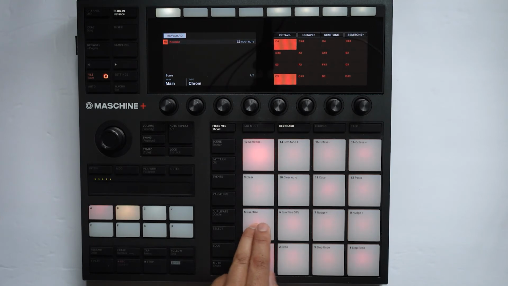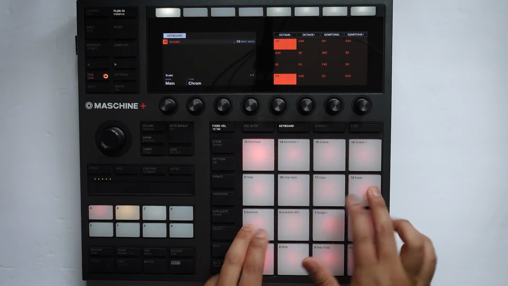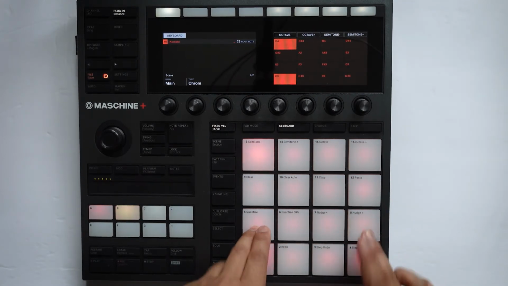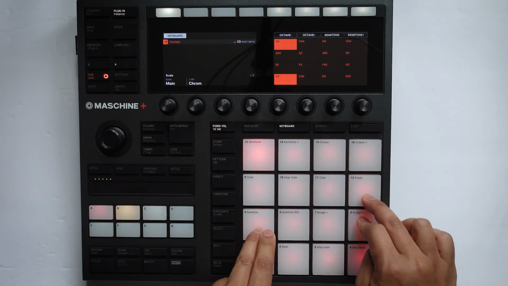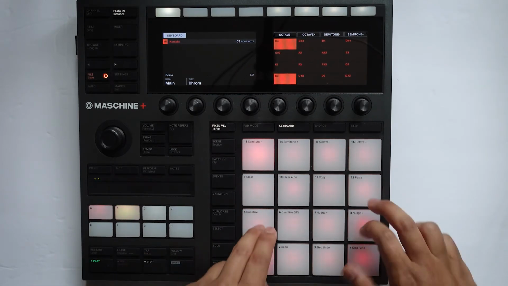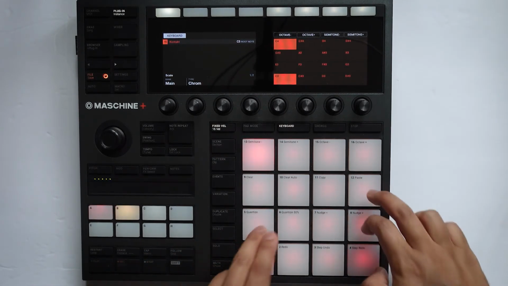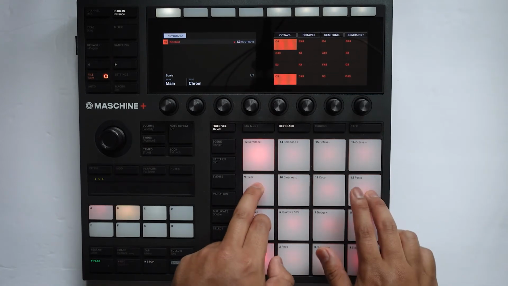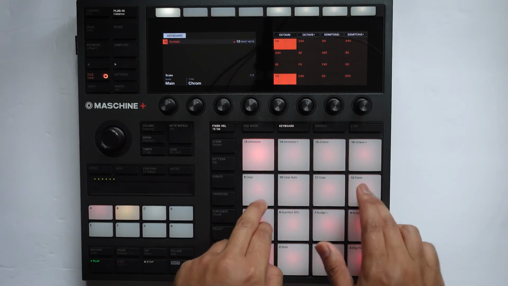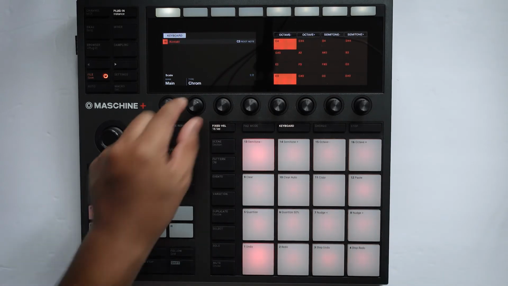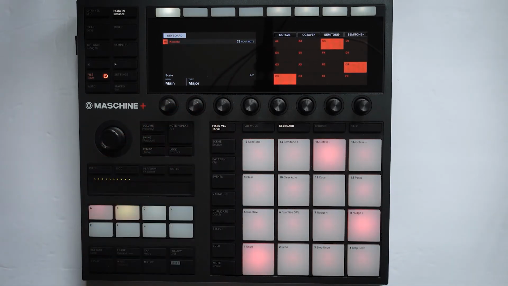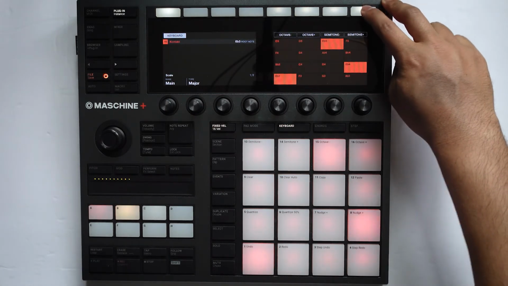Alright, so once again, we've landed on E. Now for major or minor. So definitely sounds like we're in E major. So let's reconfigure our pads and find some notes that we like.